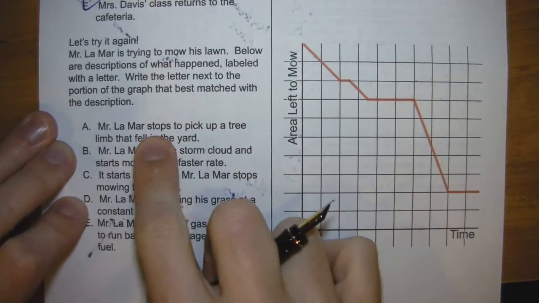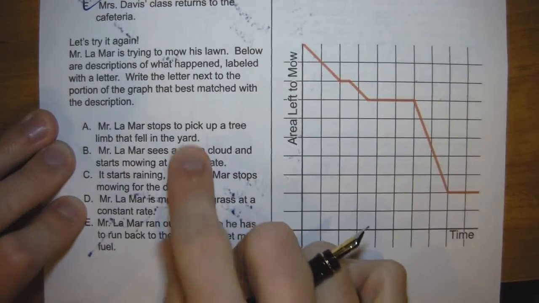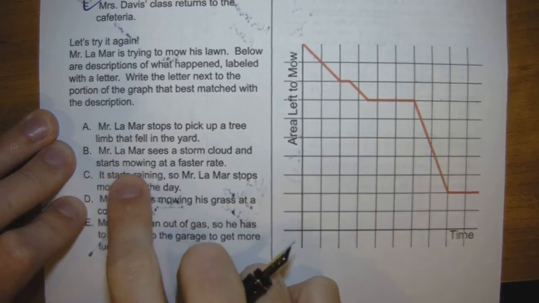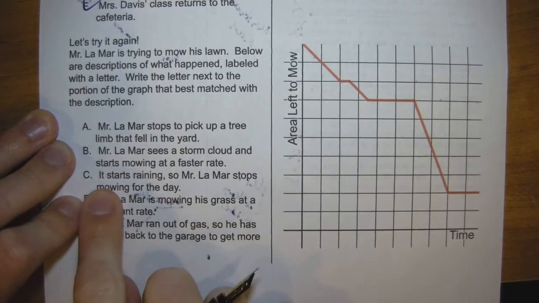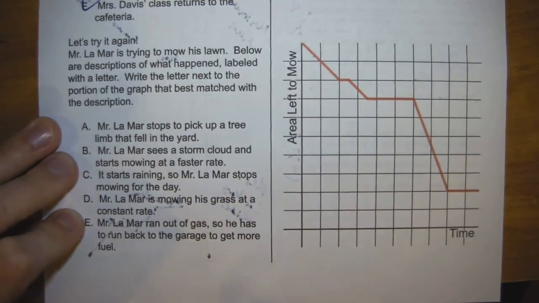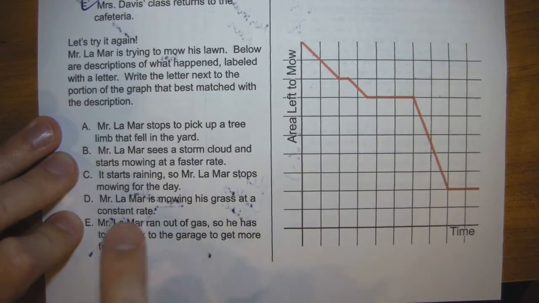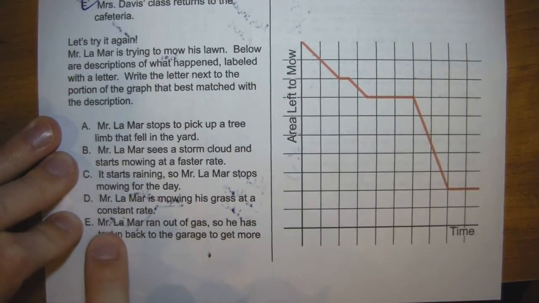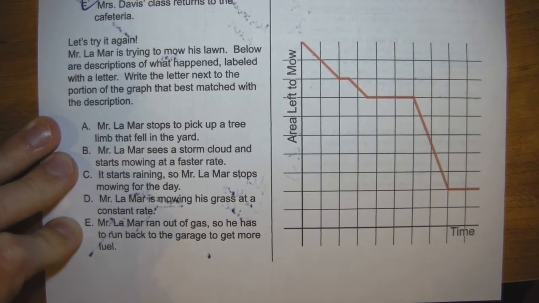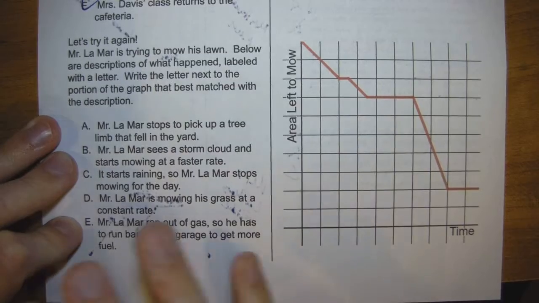So A, Mr. Lamar stops to pick up a tree limb that fell in the yard. All right, part B, Mr. Lamar sees a storm cloud and starts mowing at a faster rate. Part C, it starts to rain, so Mr. Lamar stops mowing for the day. Part D, Mr. Lamar is mowing his grass at a constant rate. And then E, Mr. Lamar ran out of gas, so he had to run back to the garage and get more fuel.